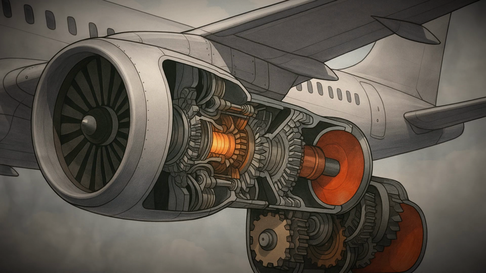Another important detail in the physics of lift is that the amount of lift produced also depends on the speed of the airplane and the density of the air. At higher speeds, more air flows over the wing per unit of time, which increases lift. At higher altitudes, however, the air is less dense, which reduces the amount of lift generated at the same speed.